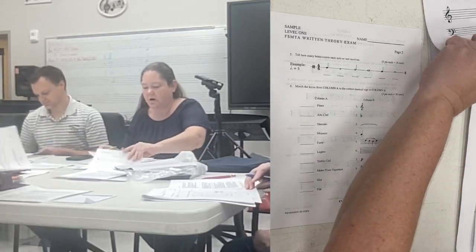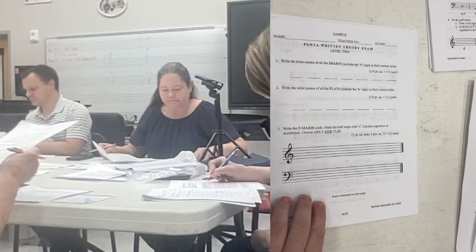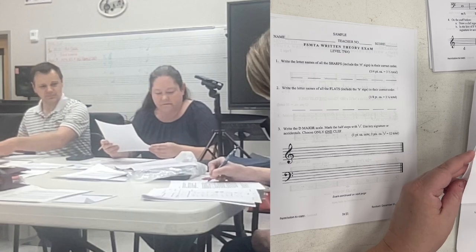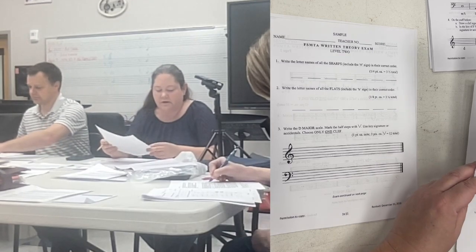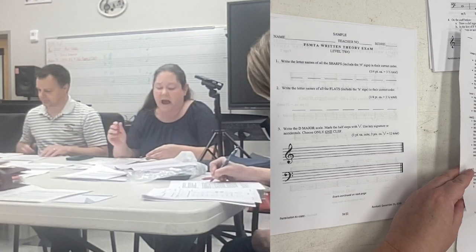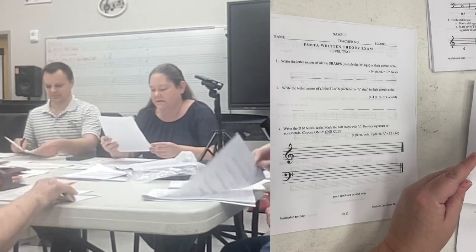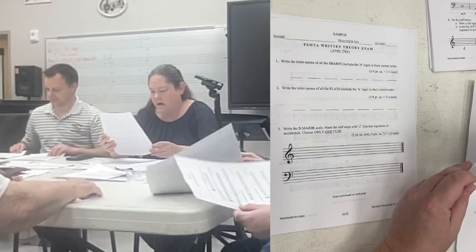All right, let's keep going to level 2. When they're doing sharps and flats, you want to make sure that they put the sharp sign and the flat sign after the letter, like F sharp, not sharp F. Students get mixed up with that, the way you say it.